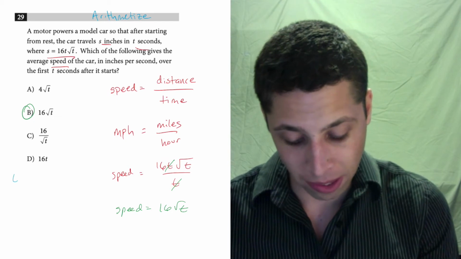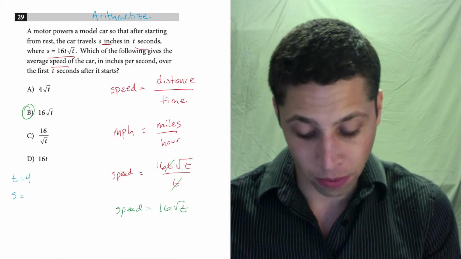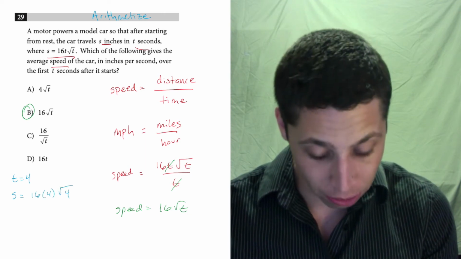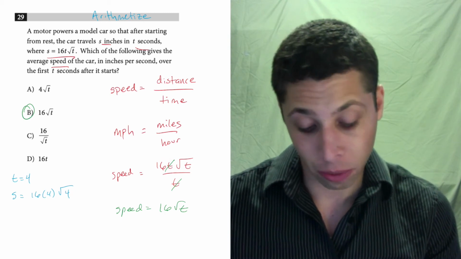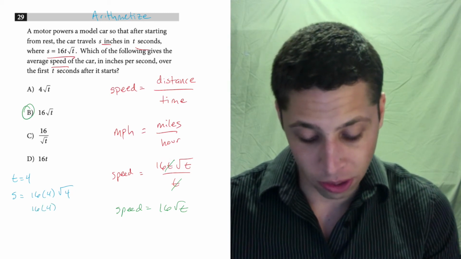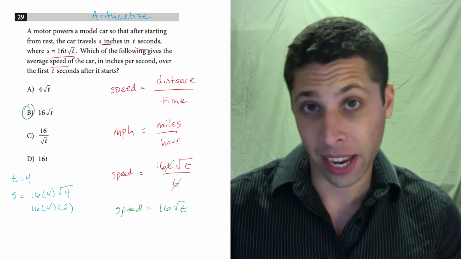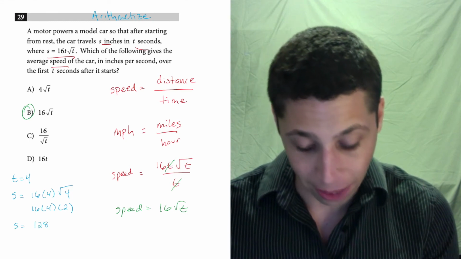So we say that t is equal to something like 4, so that when we try to find s, 16 times 4 times radical 4, we don't have to deal with a weird radical. So radical 4 is just 2, and 4 times 2 is 8. 16 times 8 is 128.